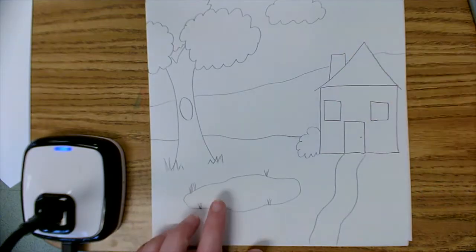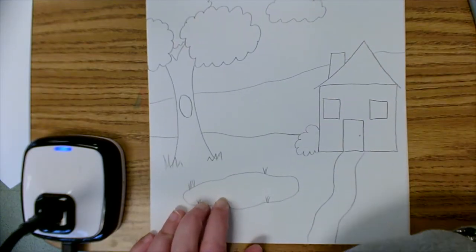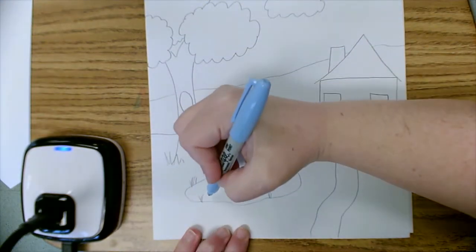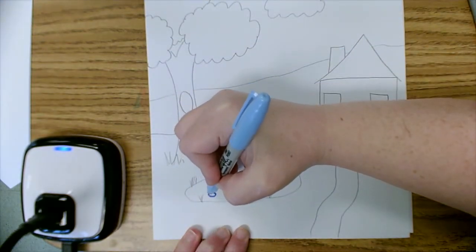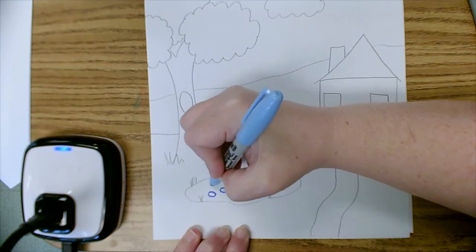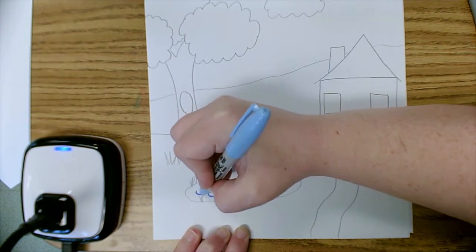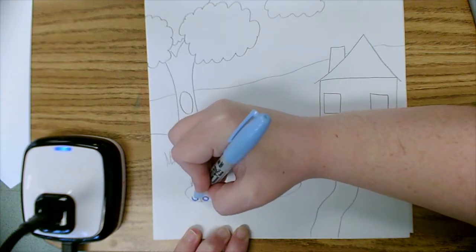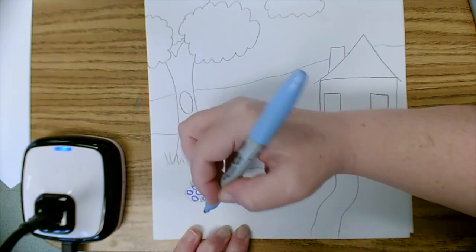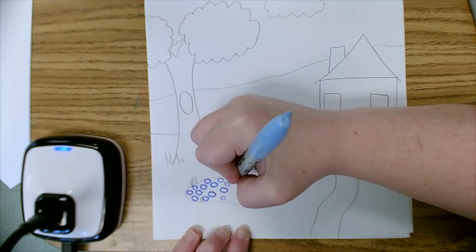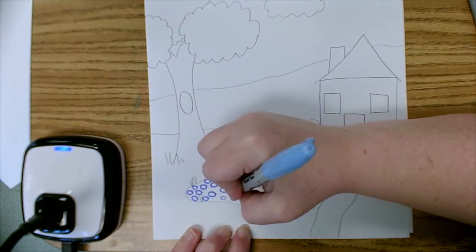So for instance, with the water, I'm going to use a marker and I am going to make my molecules spread out. So we can tell that this is water and that this is going to move around.